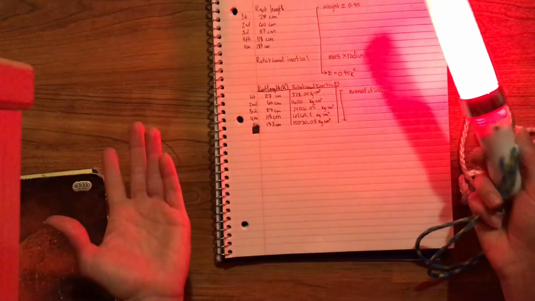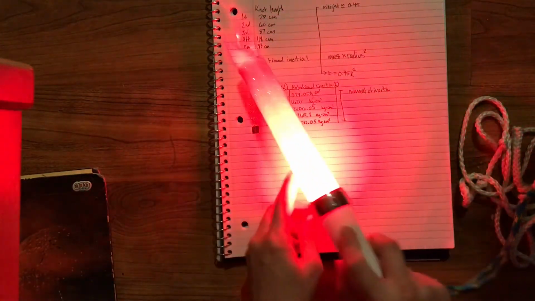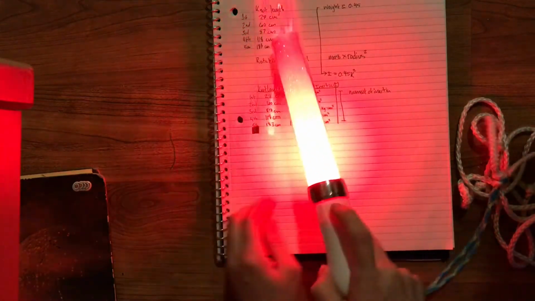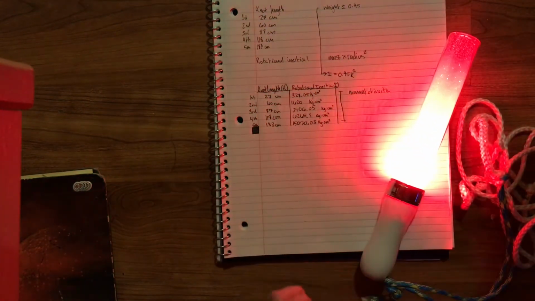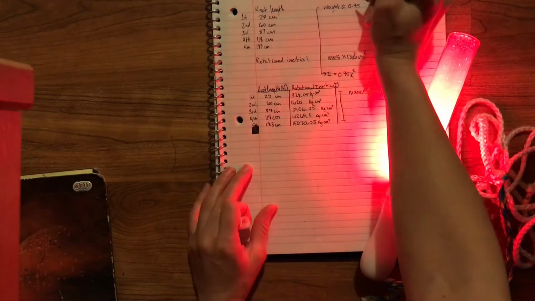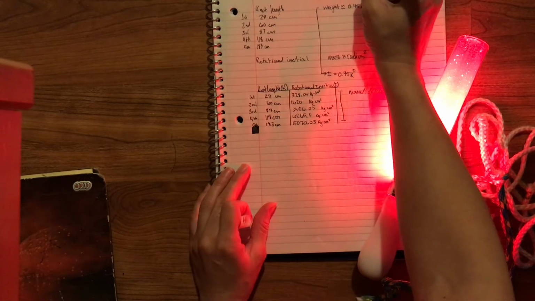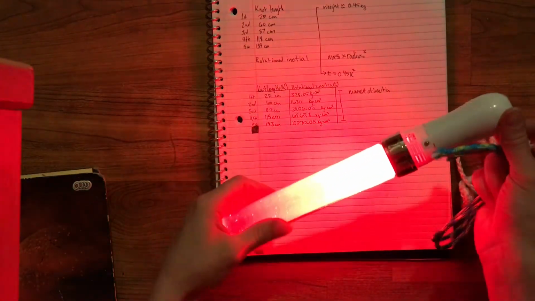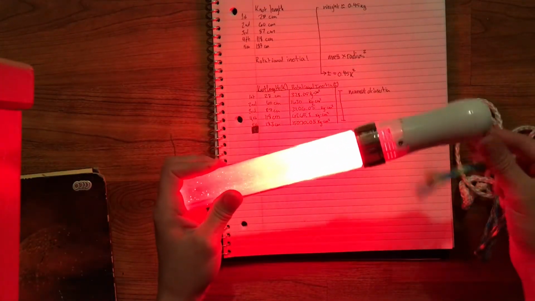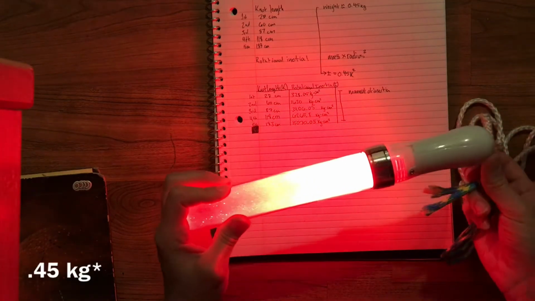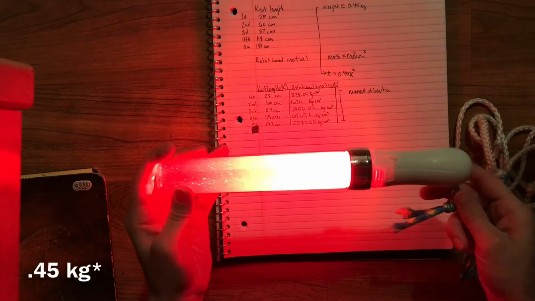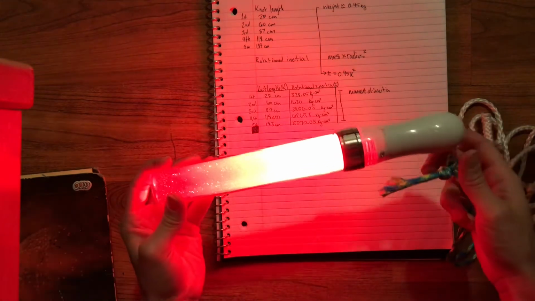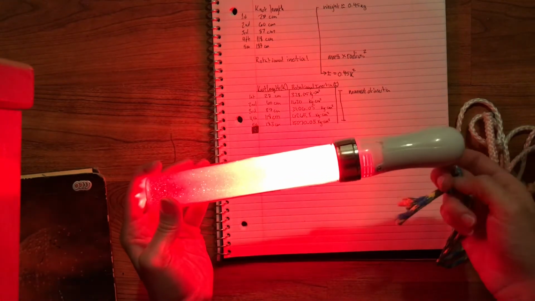And because we're doing science here, we're using metric, so I had to convert it to kilograms. If we assume this thing is a pound, converted to kilograms, that's 0.5 kilograms or 4.5 grams.